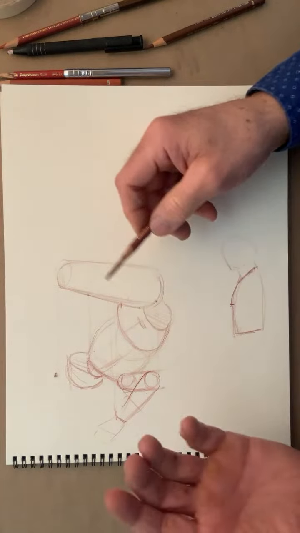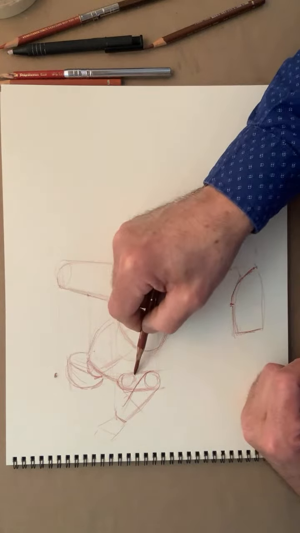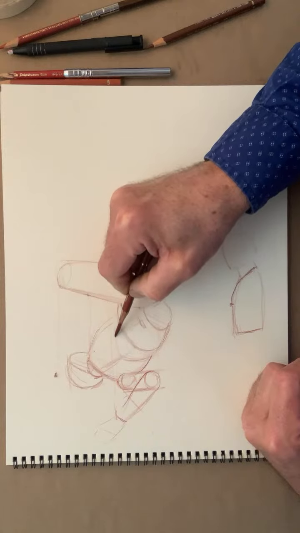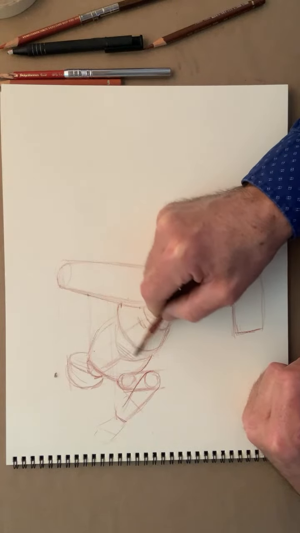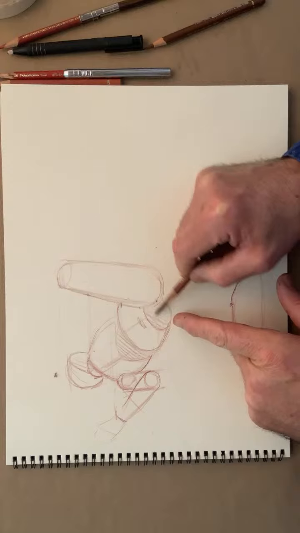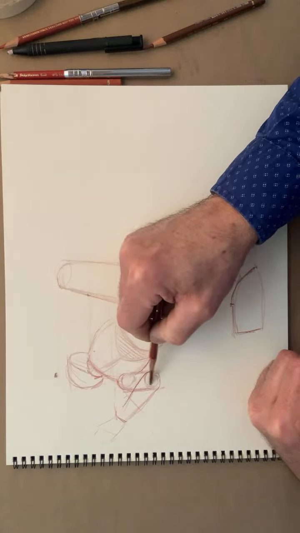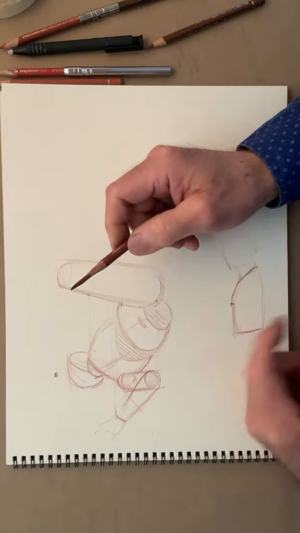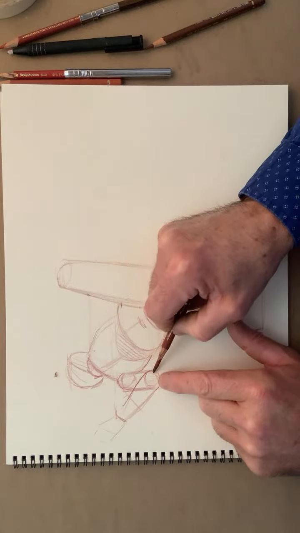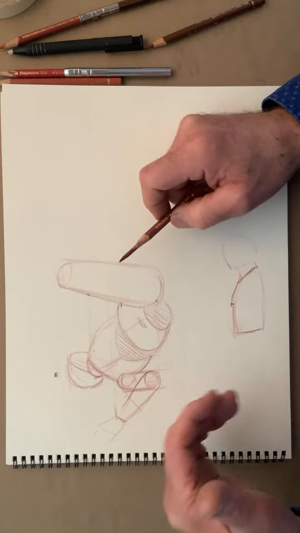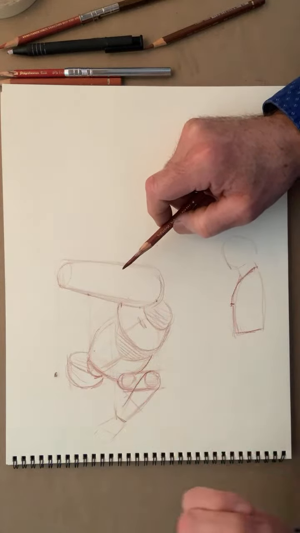So one important thing when we do this is that when we draw these volumes, we always want to think about the section or the base. Like in this case, I drew this cylinder here like this, see that? I want to draw the base of that cylinder because drawing the base makes this volume described as three-dimensional.